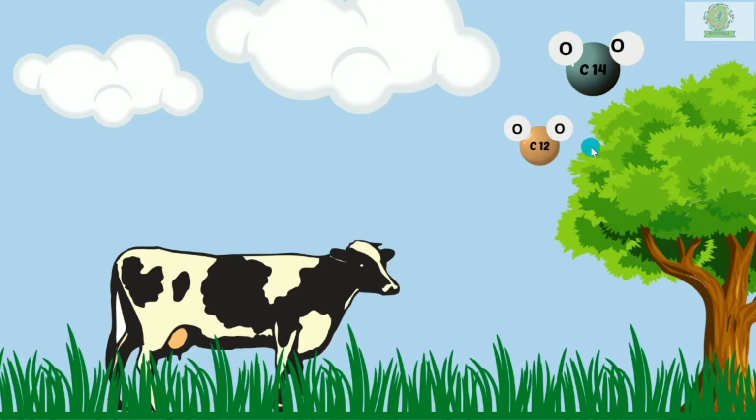Now, after knowing this, we can say that in our atmosphere the carbon is present in the form of CO2. Here we have C12 in the form of carbon dioxide, and here it is C14 in the form of carbon dioxide. These are the two molecules of oxygen, and here also there are two molecules of oxygen. Now the carbon dioxide present in the atmosphere is used by plants and also grass, to form their food.